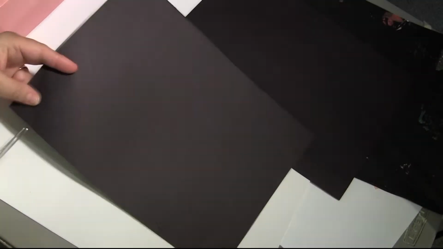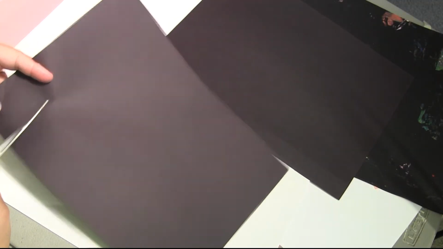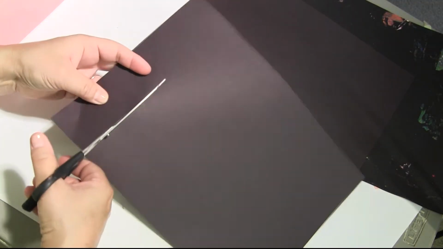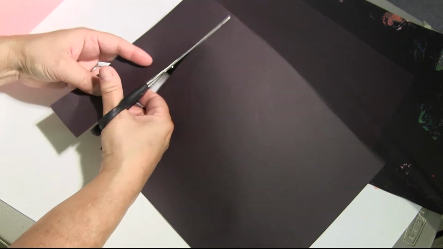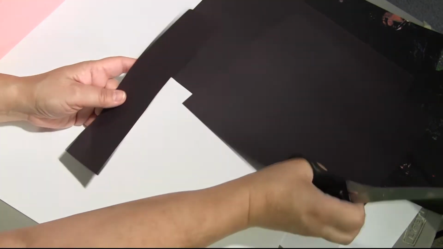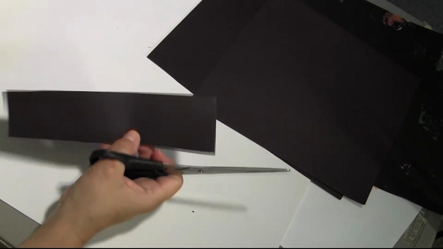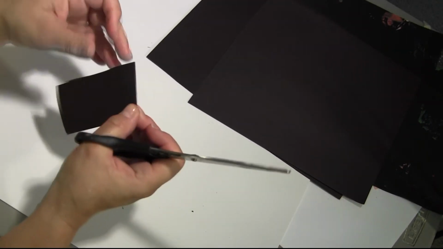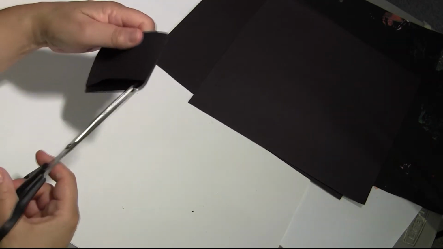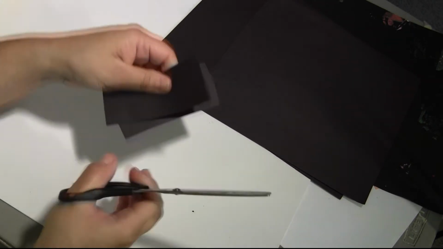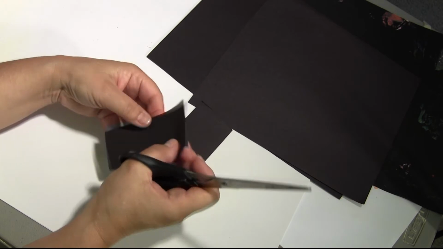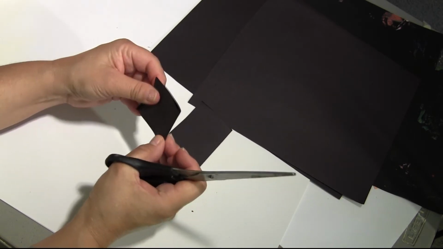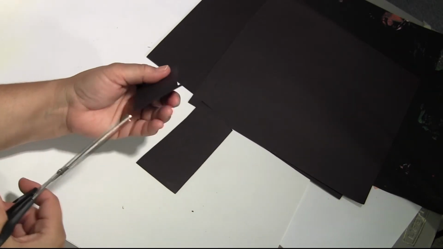The second tip I'm going to give you is that I go ahead and make a lot of windows at the very beginning. That way I have them all ready. So I'm just going to fold my paper and cut it and cut it and cut it a bunch of times so that I can make lots and lots of windows before I even start gluing anything down.